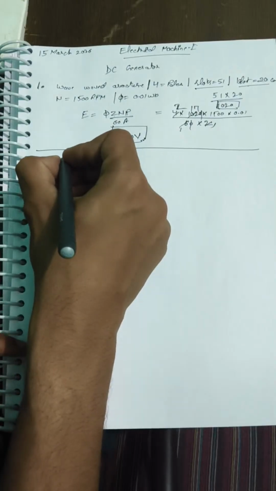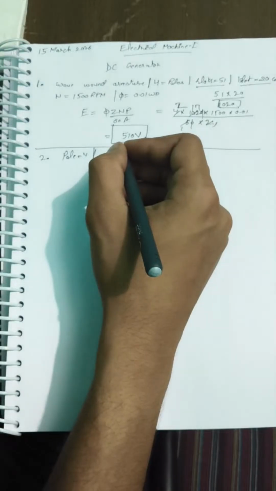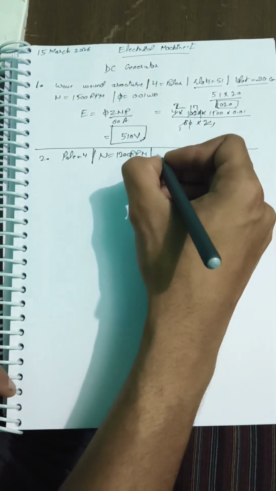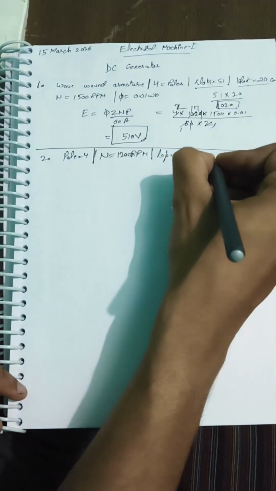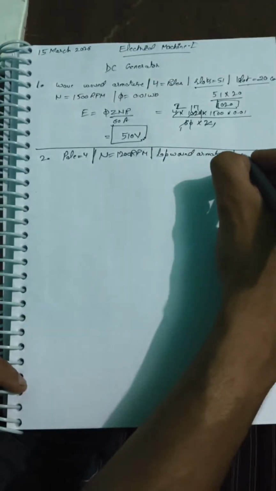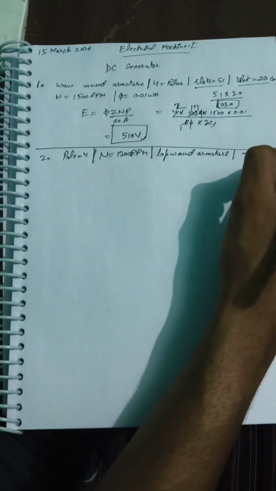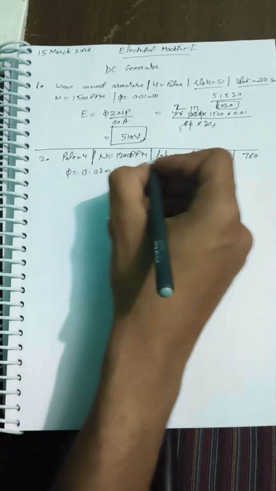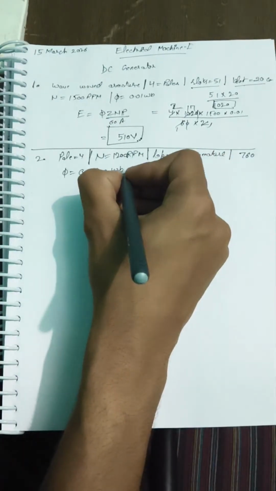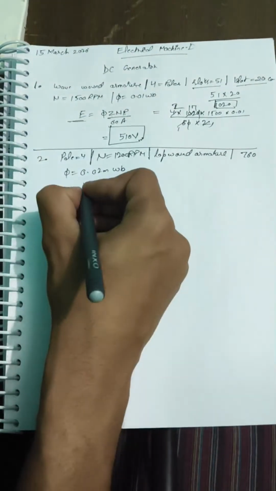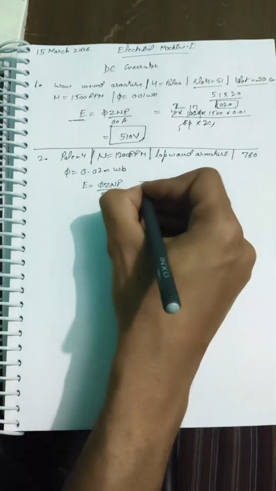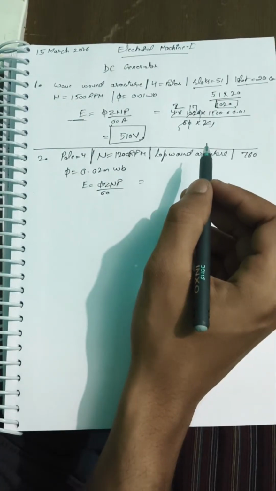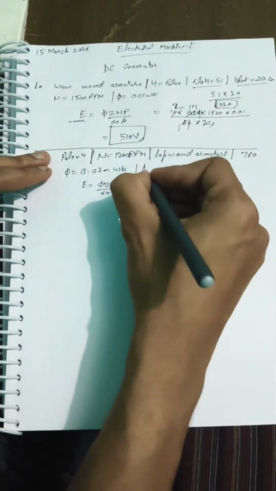a 4-pole, number of poles equal to 4, 1200 rpm, here we get the speed, and a lap wound armature DC generator has 760 conductors. If the flux per pole is 0.02 milliwebers, here milli is given, calculate the EMF generated. We again have the EMF equation, which is phi ZNP upon 60A. Now see, there is a lap wound armature. In a lap wound armature, the number of poles is equal to the number of parallel paths. As there are 4 poles, the number of parallel paths is also 4.